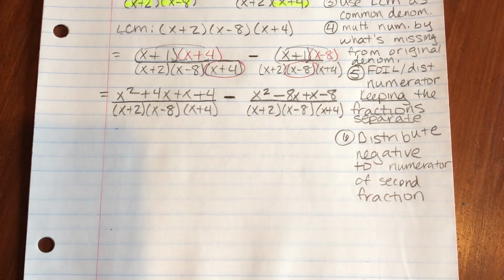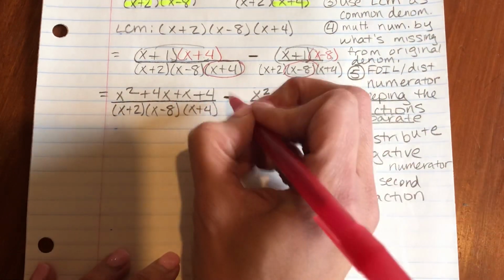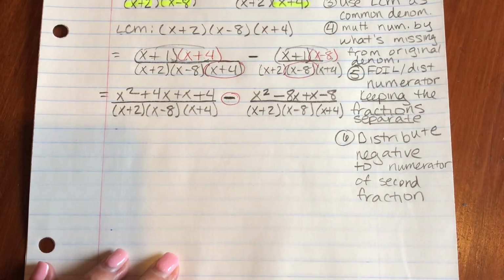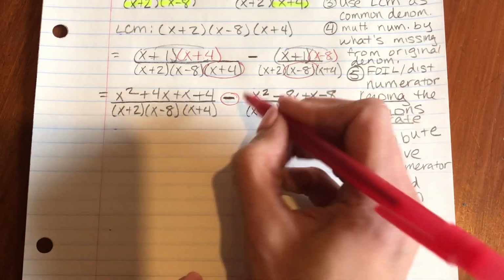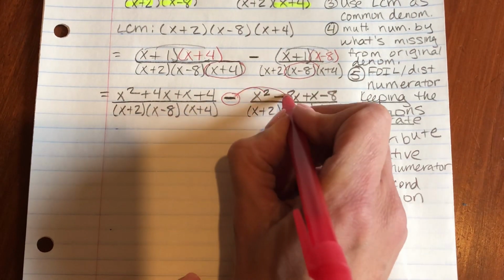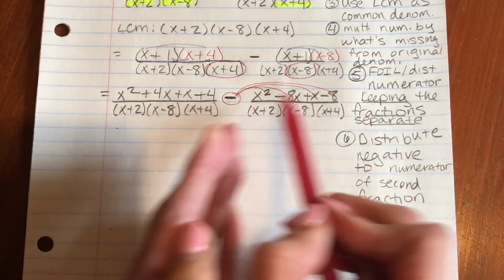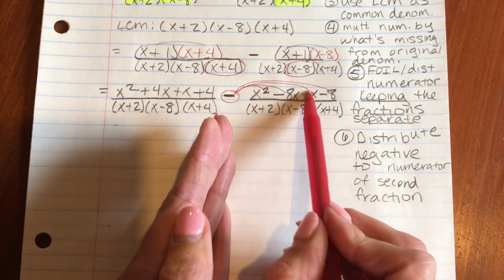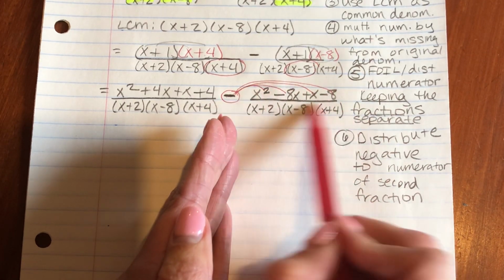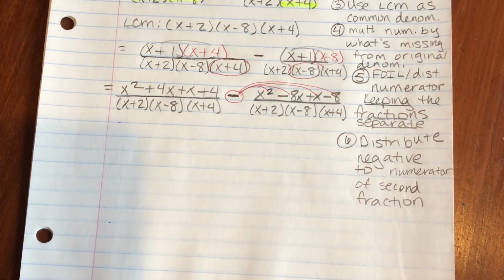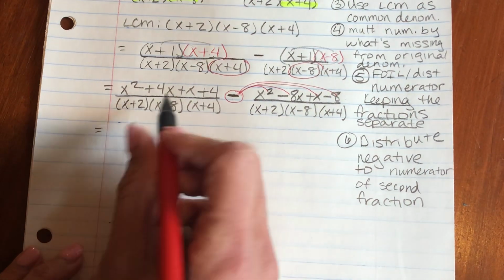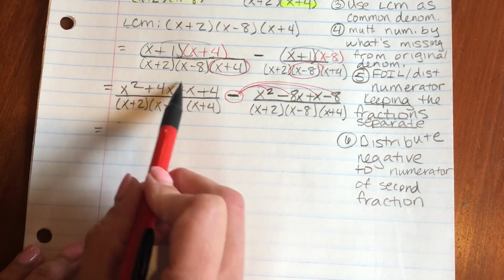All right, so let's go ahead and do that. I'm going to take this negative here. I'm going to treat it like a -1, and I'm going to distribute to each term that follows it. So each term of this numerator here, distribute that negative sign. These, nothing happens to these.